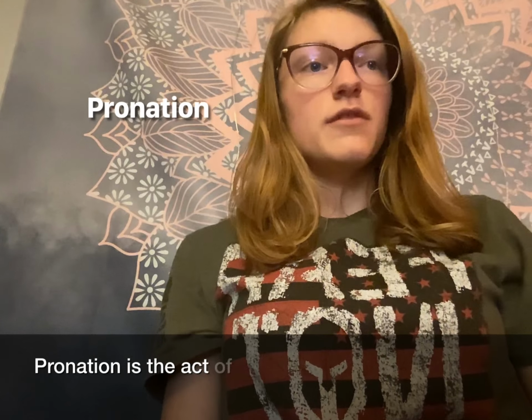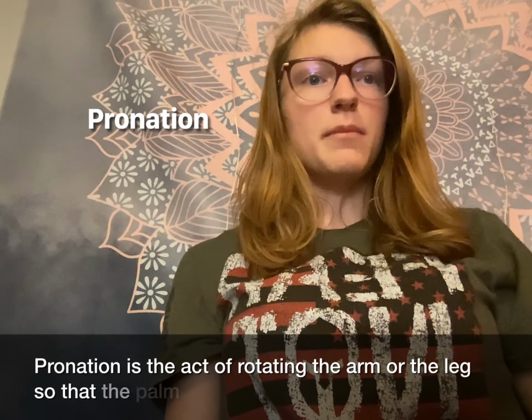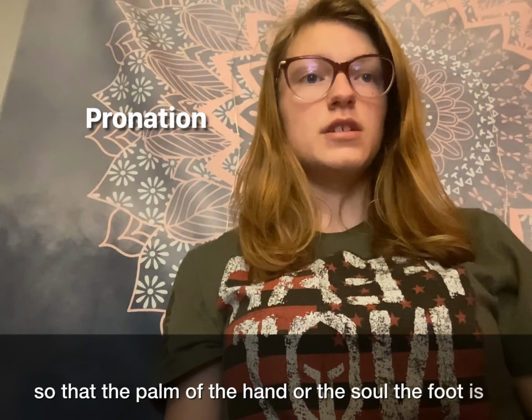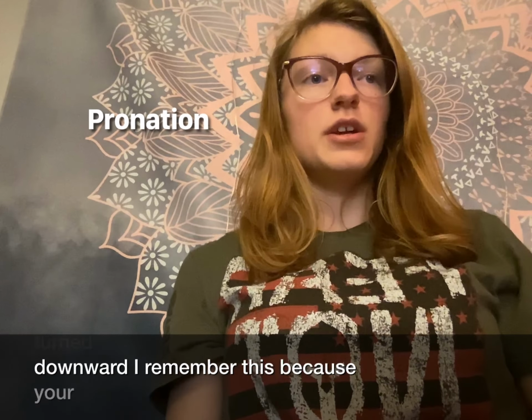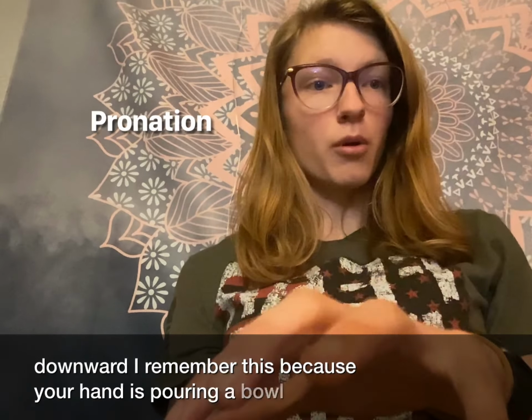Pronation is the act of rotating the arm or the leg so that the palm of the hand or the sole of the foot is turned downward. I remember this because your hand is pouring a bowl of soup.